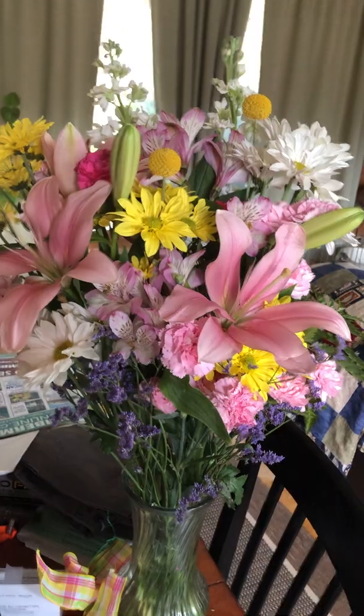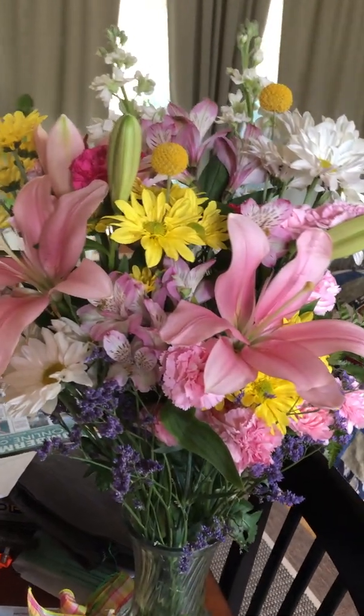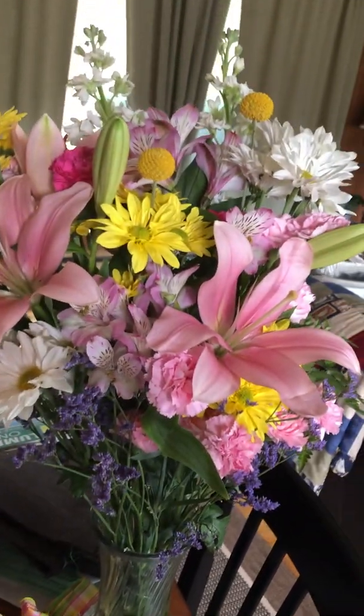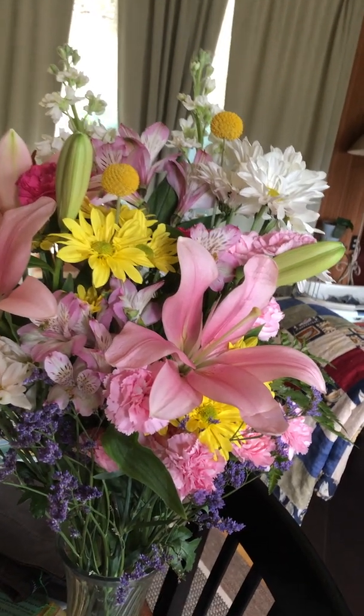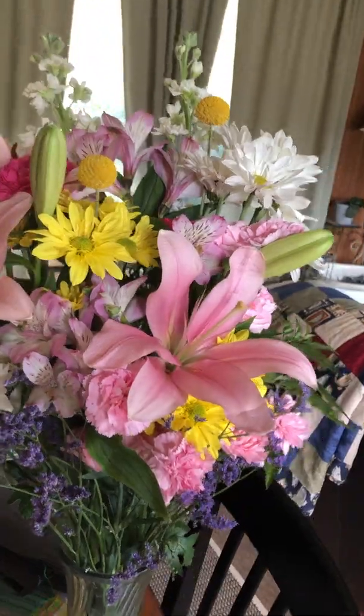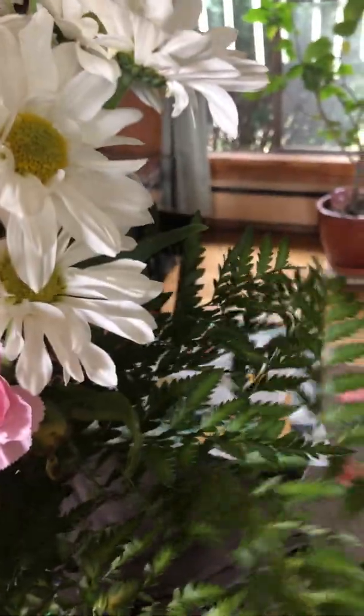So I'm going to go through all the different flower types for you, just so that you can see them and check them out and see how they all fit in this arrangement here. There's a lot of different types of flowers used, and that's great. So I guess I'll start with the green. And the green that's used in this arrangement is leatherleaf.